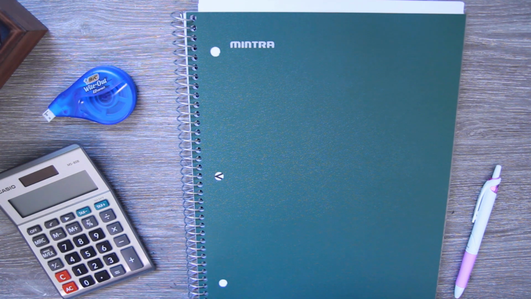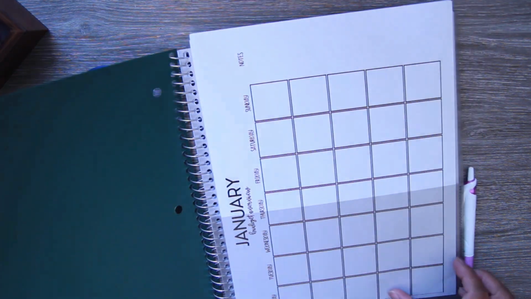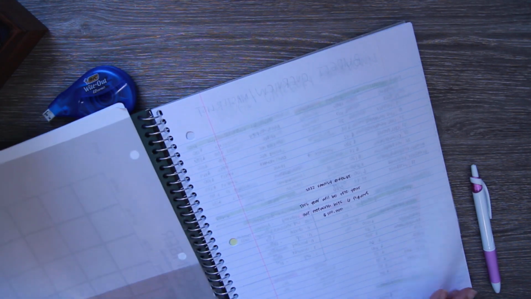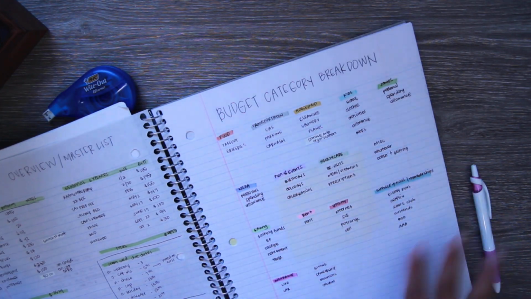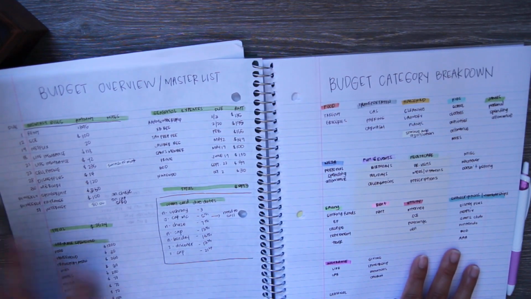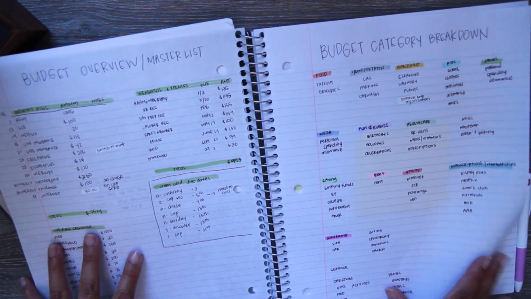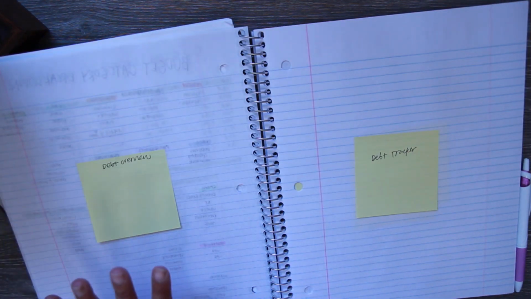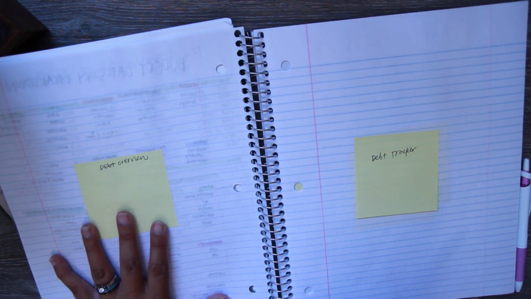For this video, I'm going to be doing a debt overview tracker, as well as a debt payoff tracker. Last week, we created the budget overview, as well as the budget category breakdown over here. So this is what we did last week. This time, I'm going to go ahead and build out the debt overview list and a debt tracker.